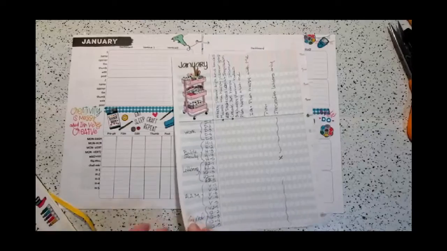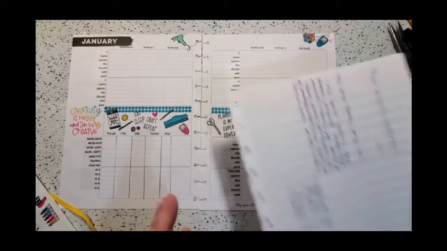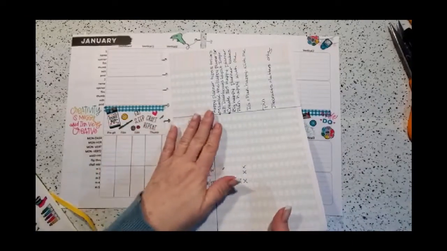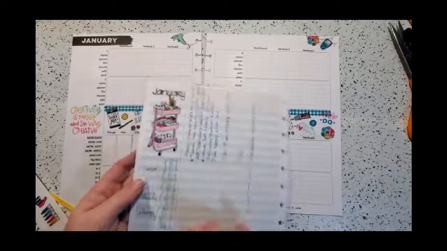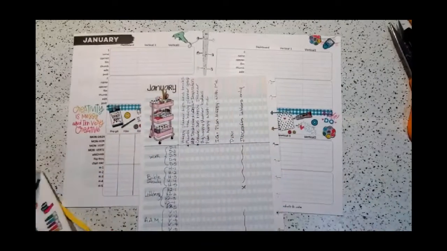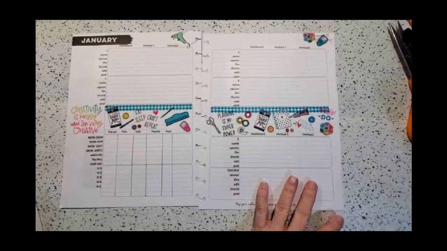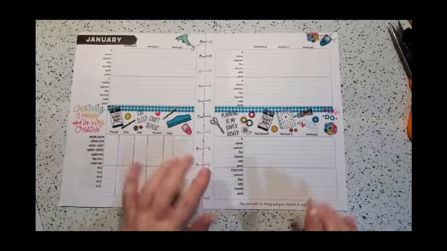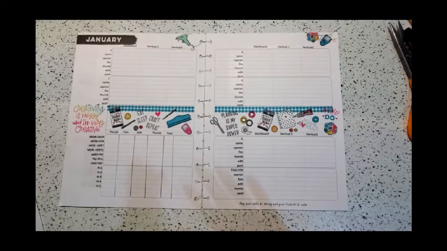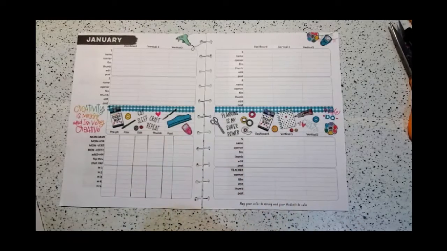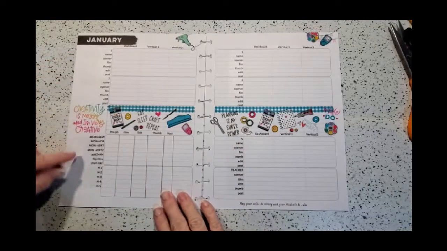Okay, so then that page is decorated, and this is what I use to track my postings for Facebook and Instagram. Okay, so realistically, ladies, that is all I do for an entire month's worth of social media planning. So, oh, I forgot. We have to write YouTube over here.